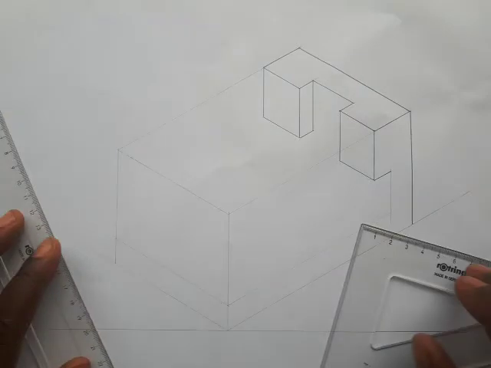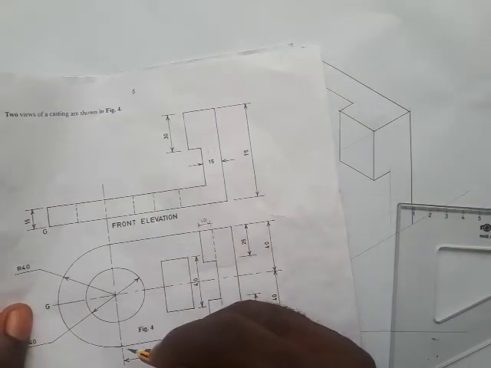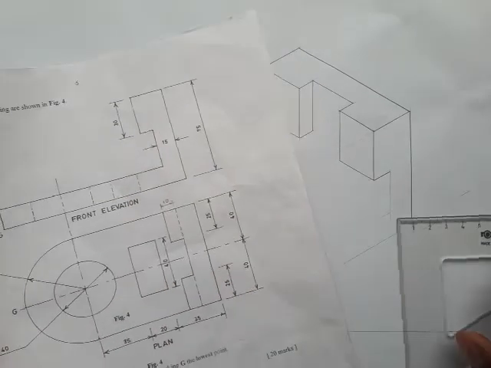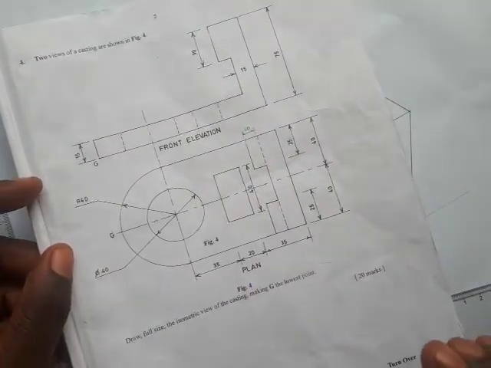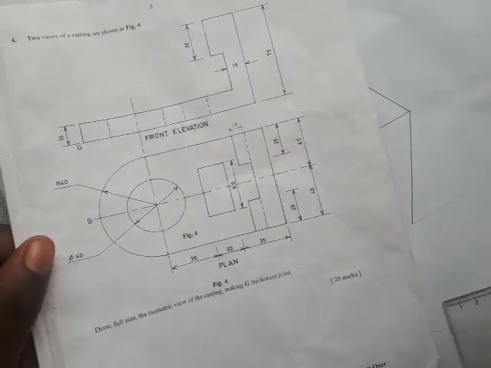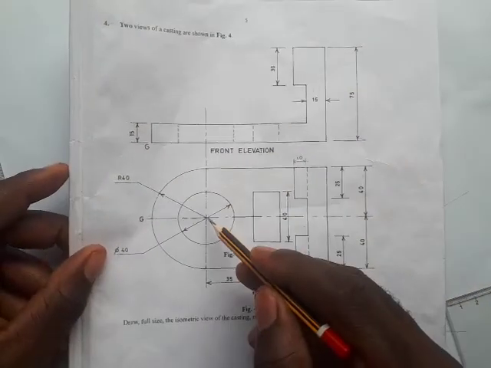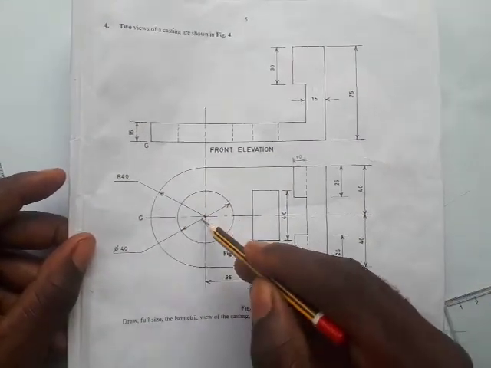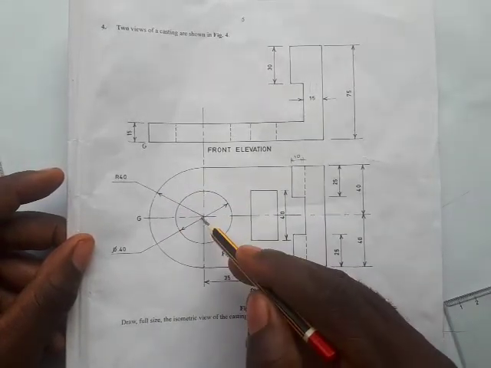Okay, now what I want to do is draw this circular part here. Remember I told you in isometric, for you to draw an isometric circle, which is actually an ellipse, you need a rhombus. Just like you need a square to draw a circle, you need a rhombus to draw an ellipse. So I will need to draw a rhombus that is equal to the diameter of this arc here. The diameter of this arc is 80.